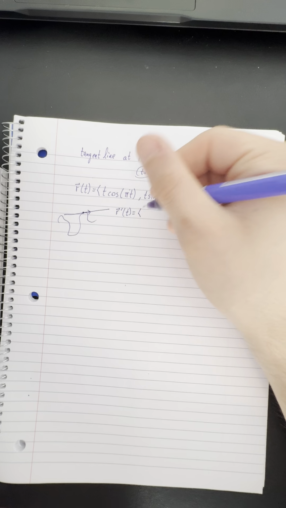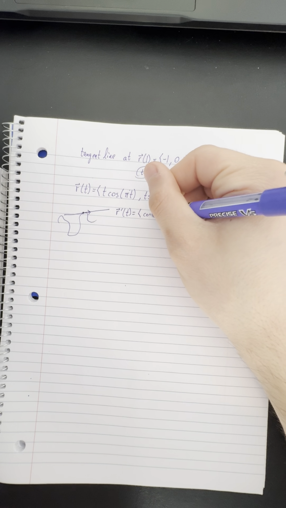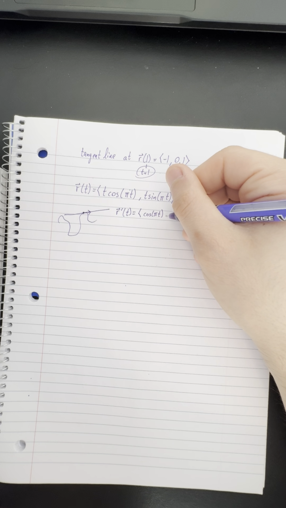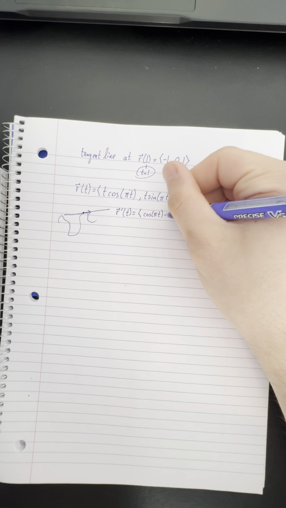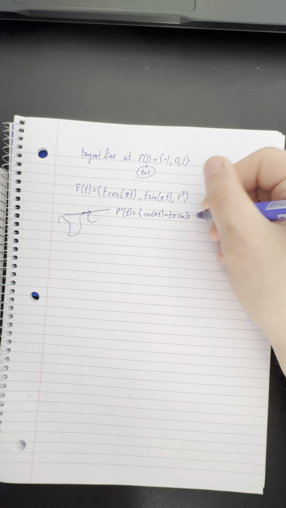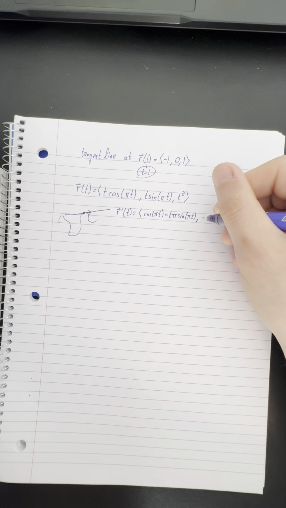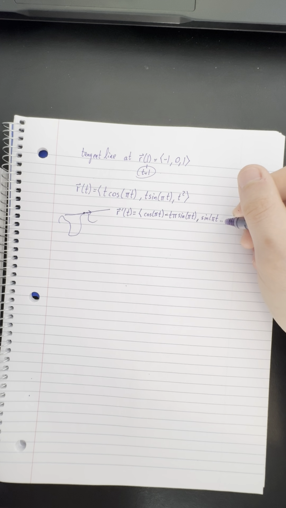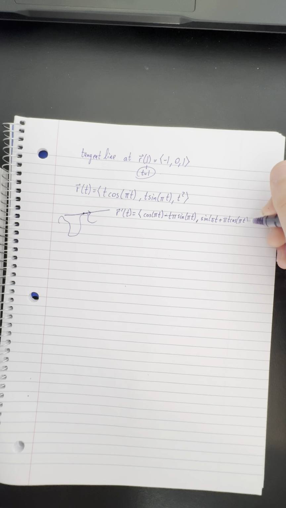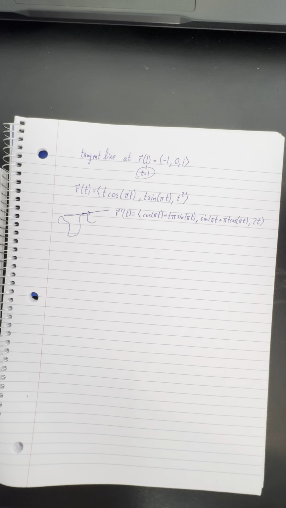So r prime of t is going to be cosine pi t minus t times pi times sine of pi t, comma, sine pi t plus pi t cosine pi t, and then just 2t, right?